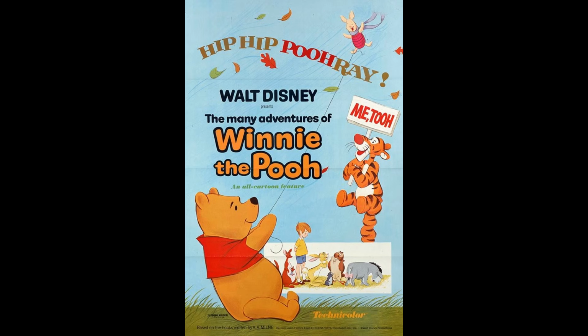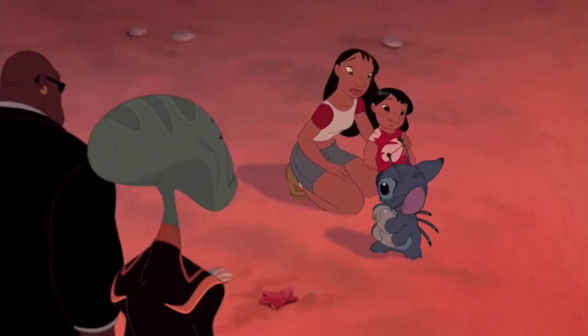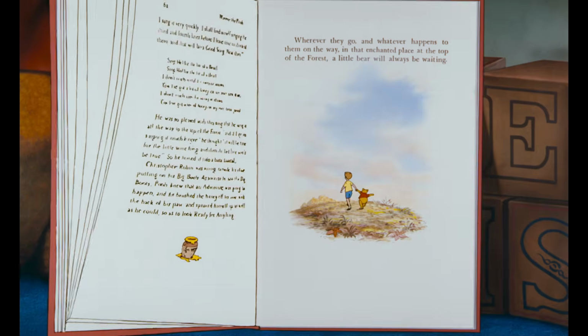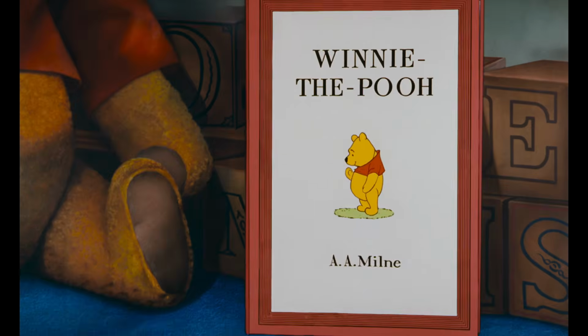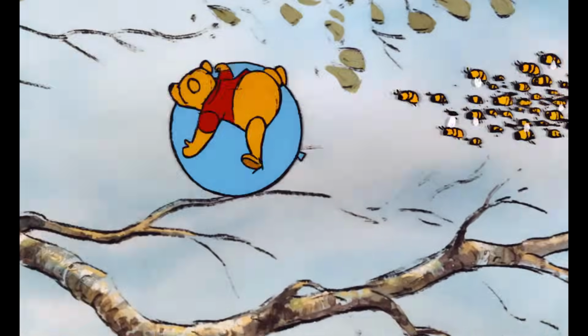The Many Adventures of Winnie the Pooh is delightful and charming. Is it one of the best in the canon? No. But still good. It is also quite firmly the end of an era. It is the last film to be produced in the scratchy style, and it is the last animated feature that Walt Disney had a personal hand in.